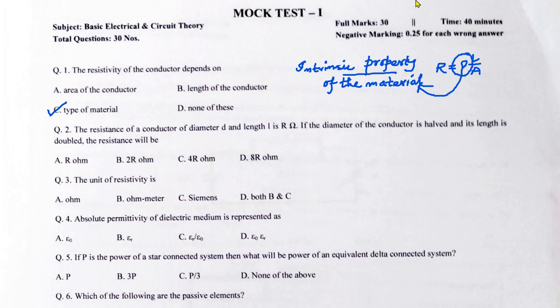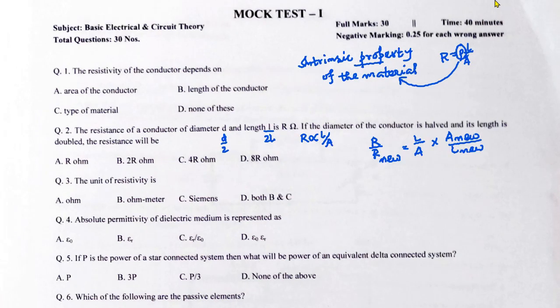Next, the resistance of a conductor of diameter D and length L is R. If the diameter of the conductor is halved and the length is doubled, the new length is 2L and the new diameter is D by 2. Okay, so what do we know? We know resistance of any conductor is proportional to L by A, that is the length of the conductor, and is inversely proportional to the area of the conductor. So primarily R by R new is equal to L by A into A new by L new.